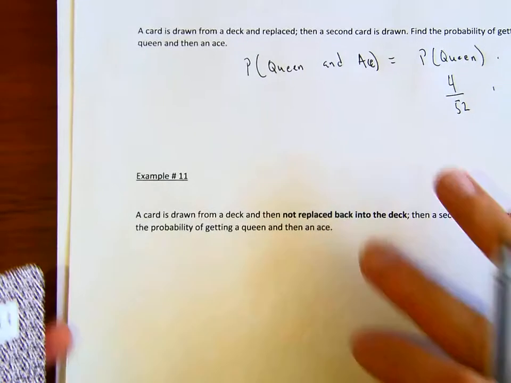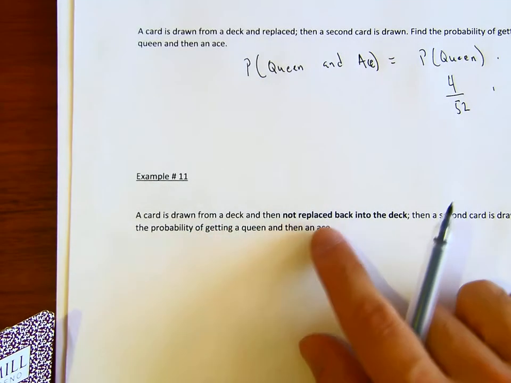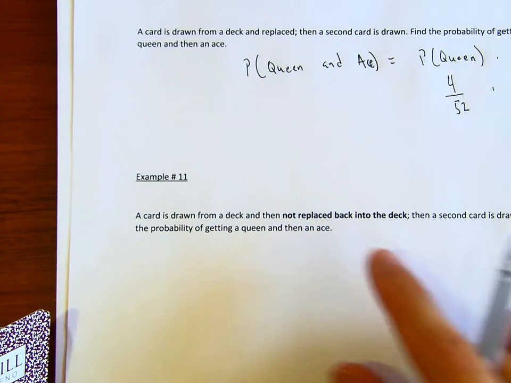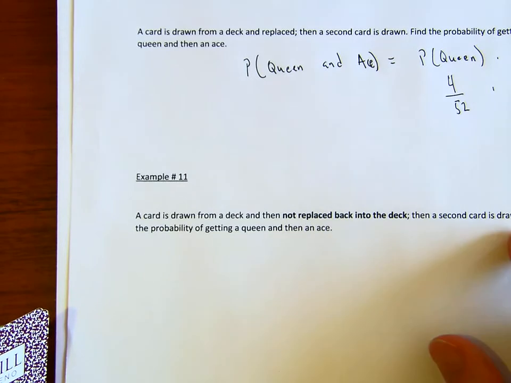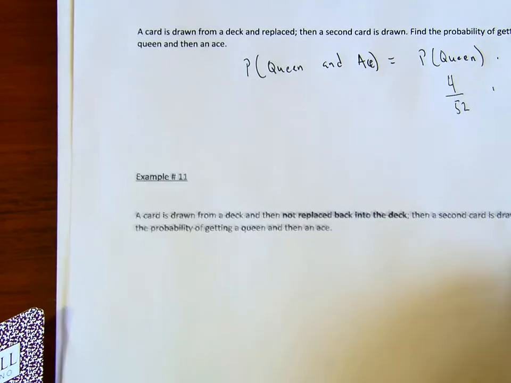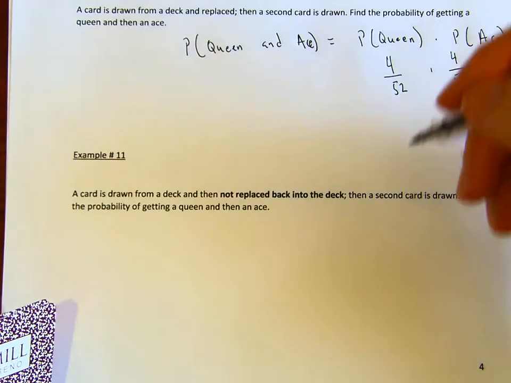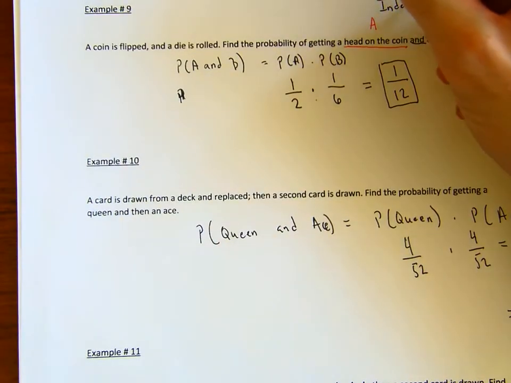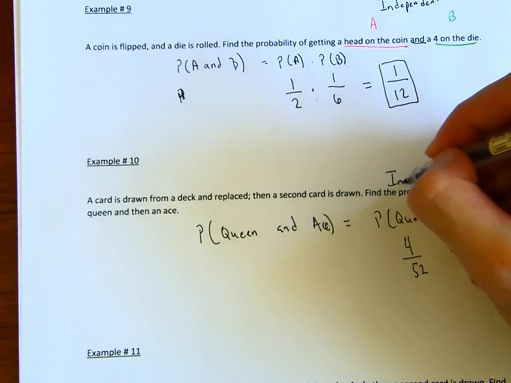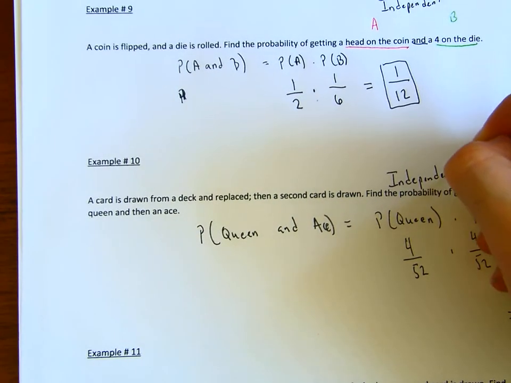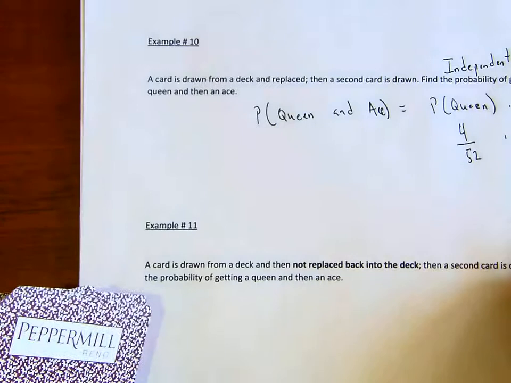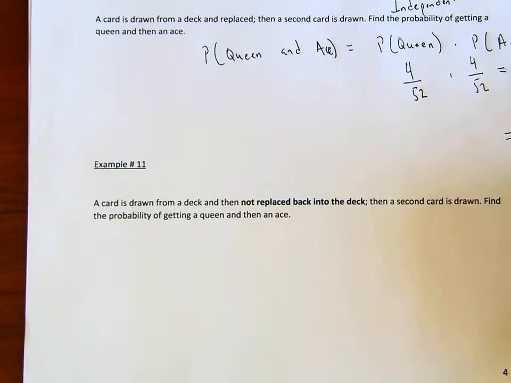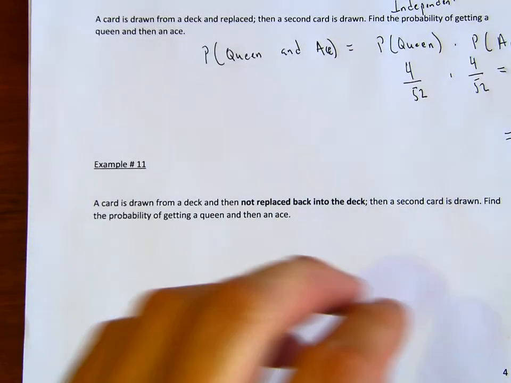Here, it's saying a card is drawn from a deck, and then it's not replaced back into the deck. And then the second card is drawn. So now here, notice that in this scenario, we have independent events. Okay, this is independent. Here, this is also independent. But here, we need to pause for this question for a quick second. So let's take a look at the next scenario here.